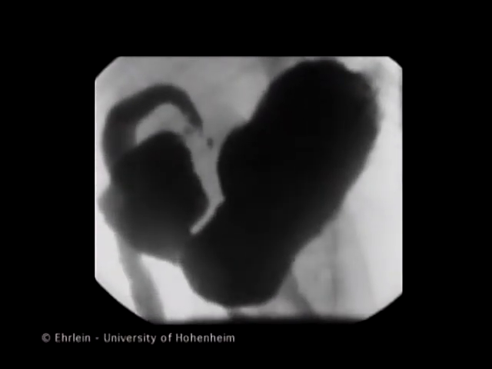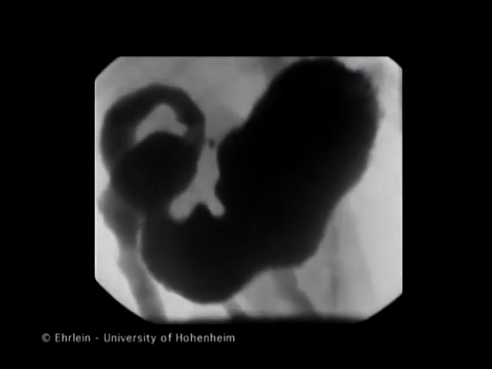These three cyclically recurring phases represent the antral pump: propulsion, emptying, retropulsion. The three phases can be observed several times.